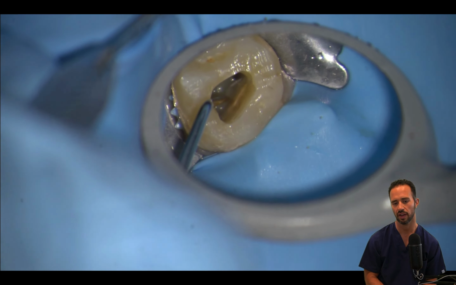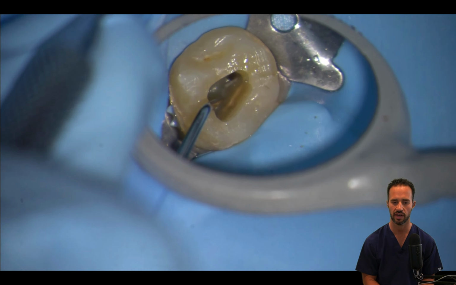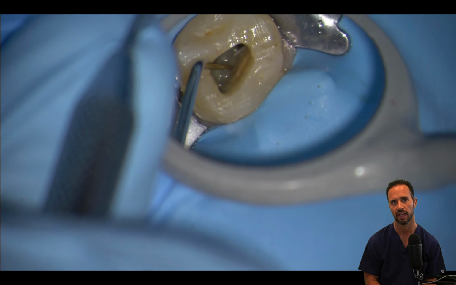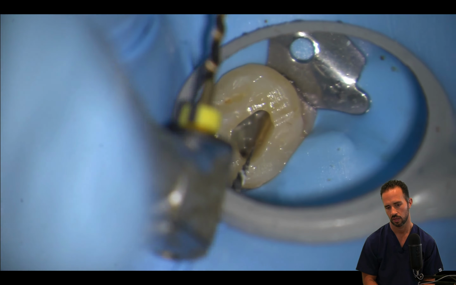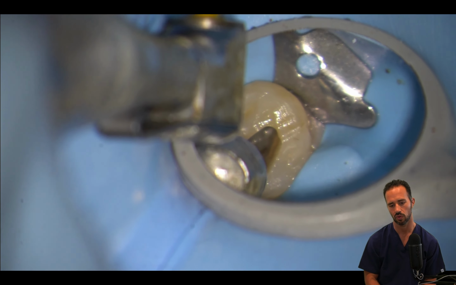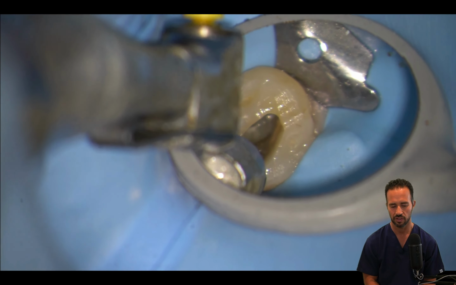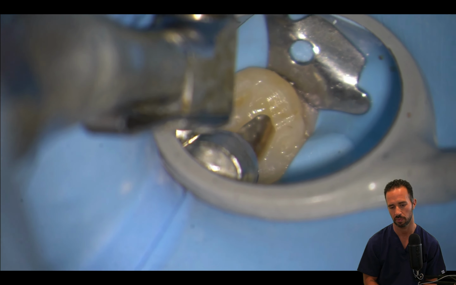So we're taking our Endo Explorer and we're poking nice and hard right into that area, trying to see if we can break into an MB2. So I like to use my ProTaper Bold SX orifice opener and just kind of peck in the area of where that MB2 is supposed to be.